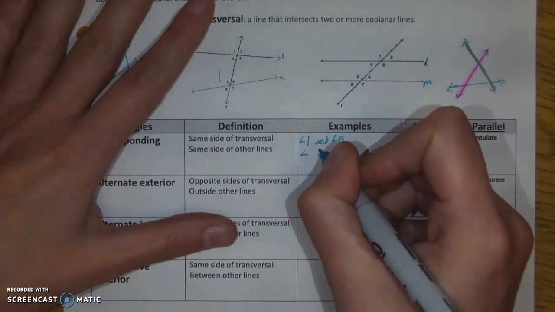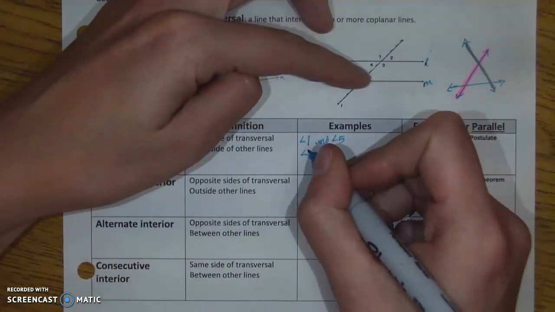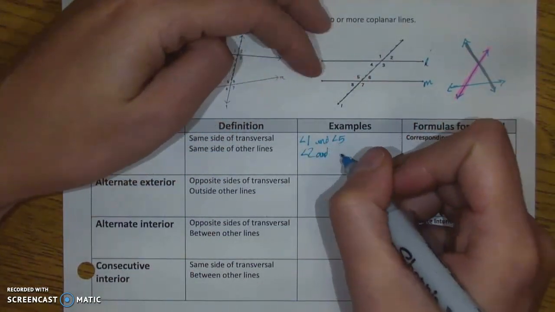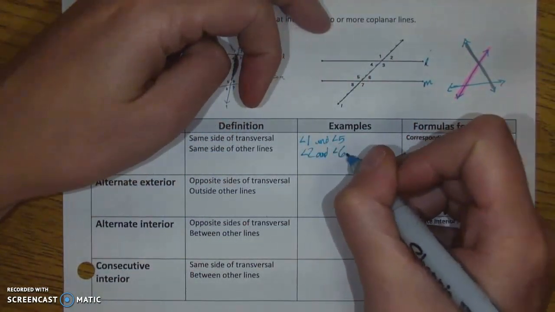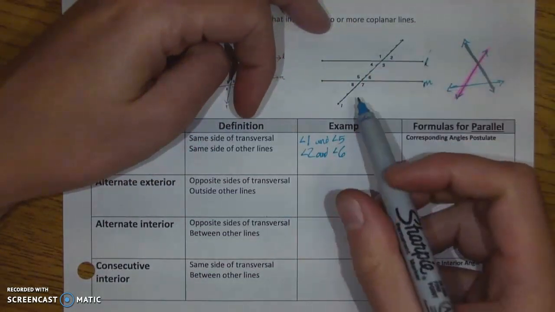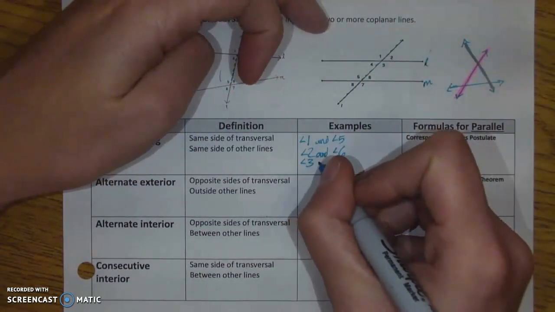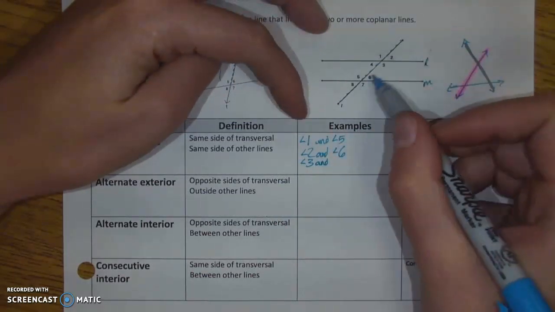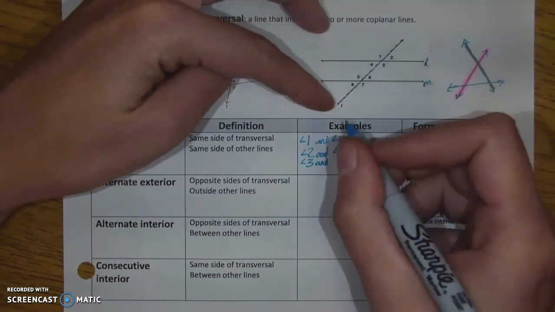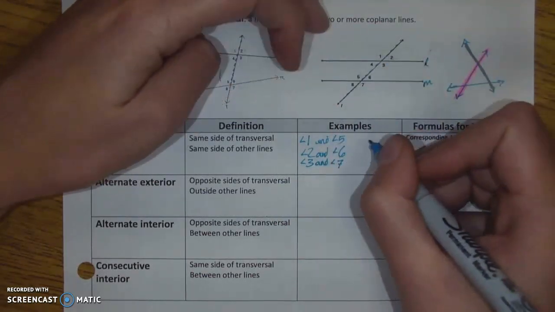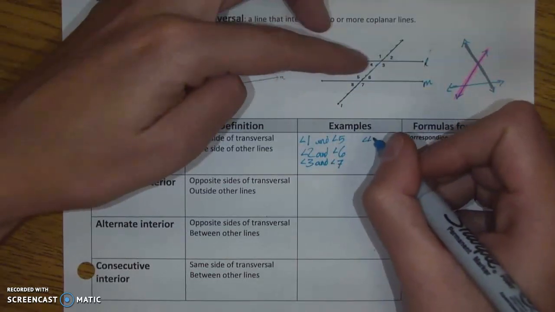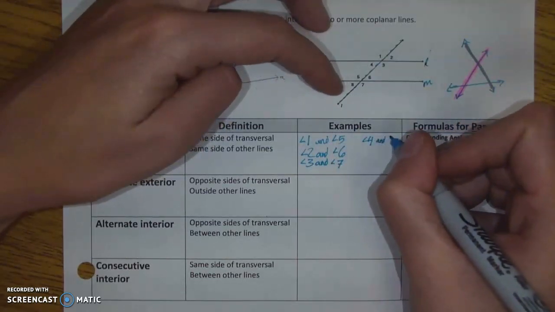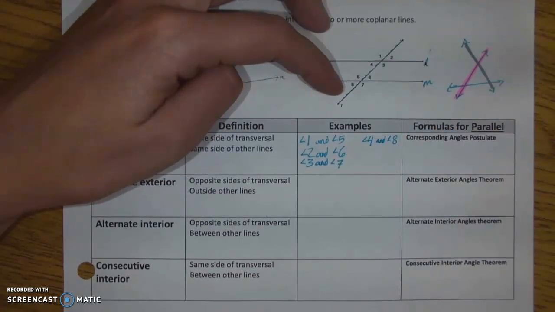We can also say that angle 2 and angle 6 are going to correspond. Again, same spot, top right. We can keep going for each of these, and each of these angles is going to have a corresponding angle. 3 and 7, and last but not least, angles 4 and 8 are also corresponding.